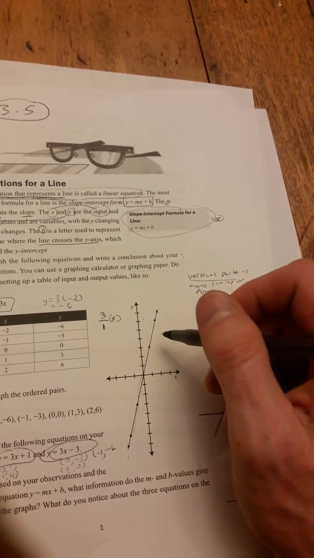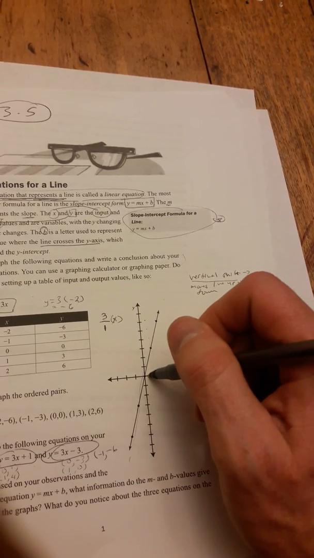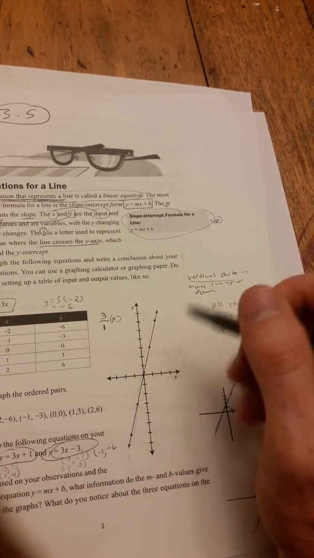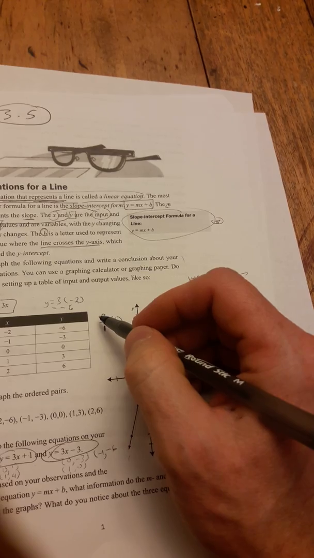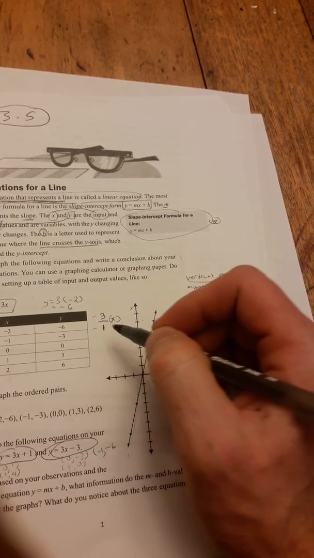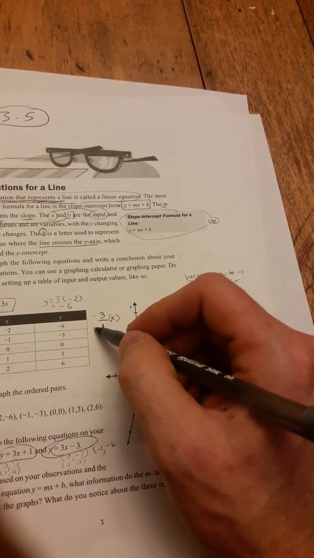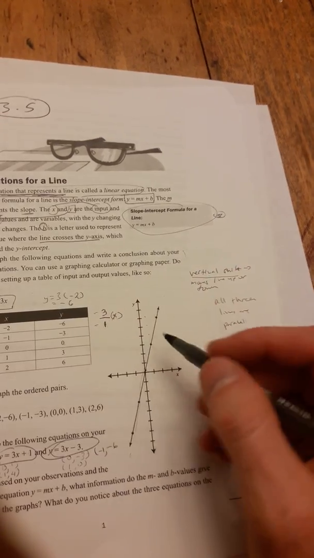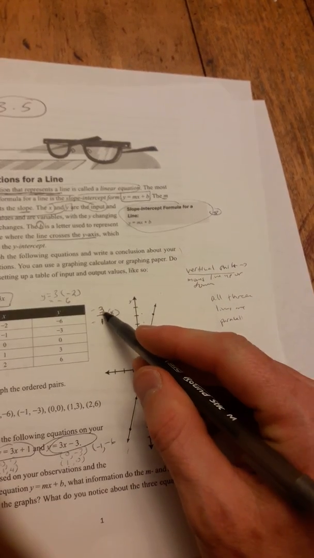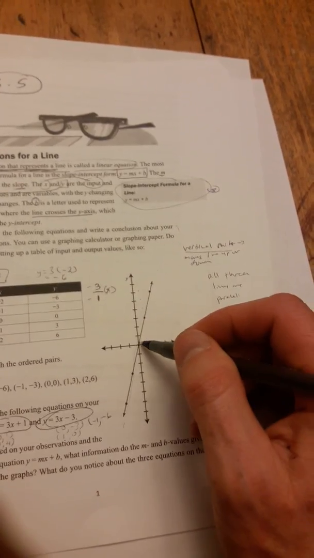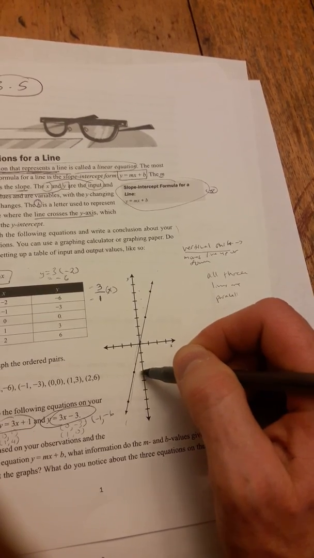We can also go negative if we start here. Remember, a negative over a negative is really a positive. So negative 3 over negative 1 is the same thing as 3 over 1. If I'm going down 3, I have to go to the left 1. So down 1, 2, 3, and to the left 1.